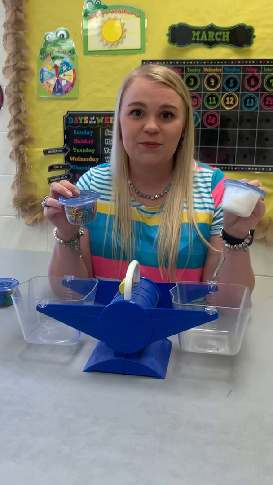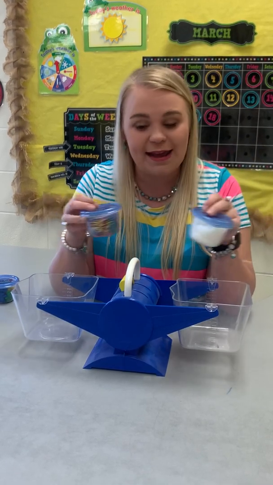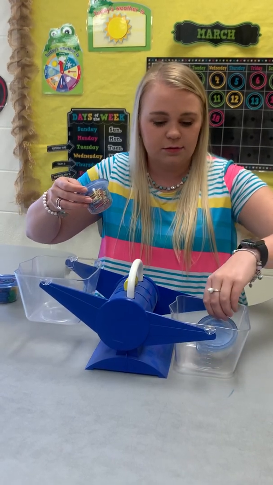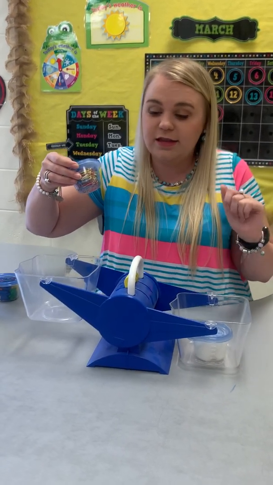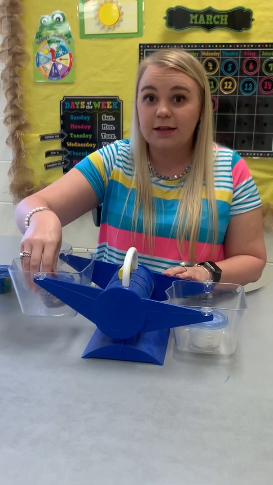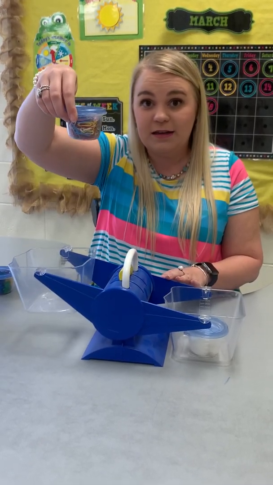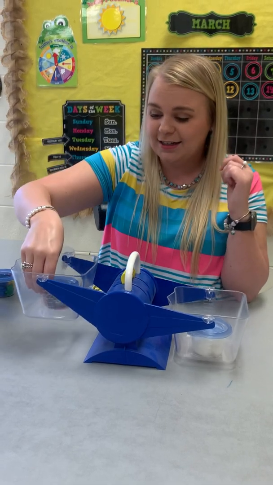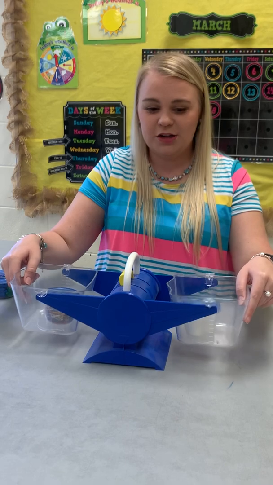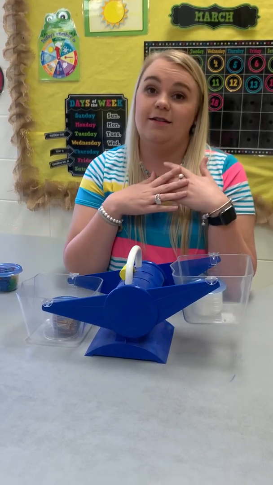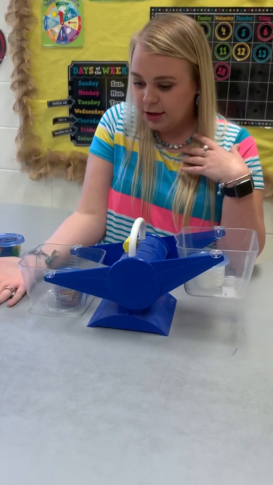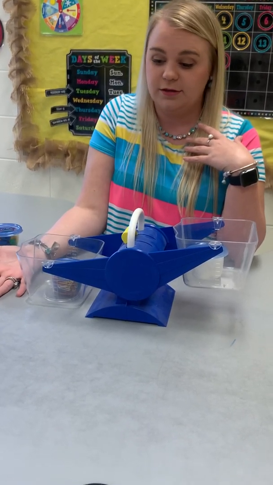Are you ready? Let's compare the weight. So I have the cotton balls, I'm going to put it in this bucket. And in this bucket, I'm going to put the paper clips. Are you ready? Whoa! Let's try that again. Now, which object is closer to the ground?